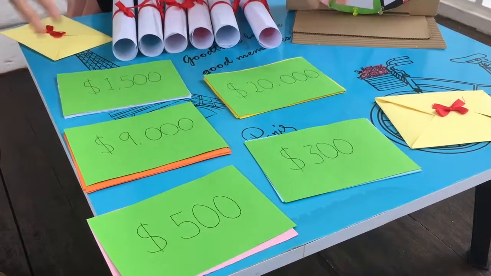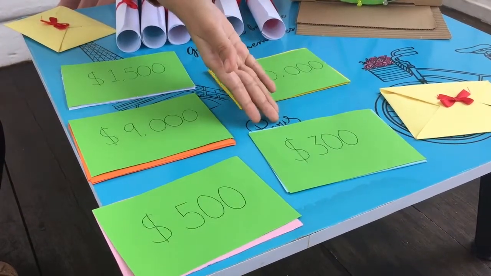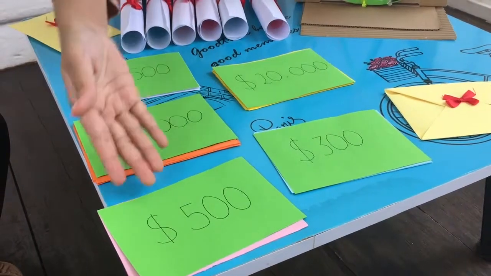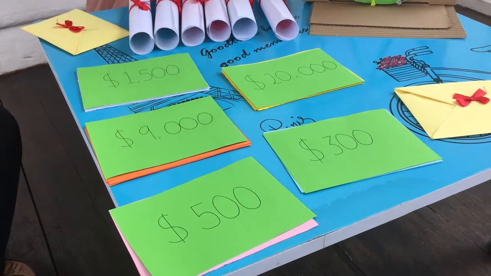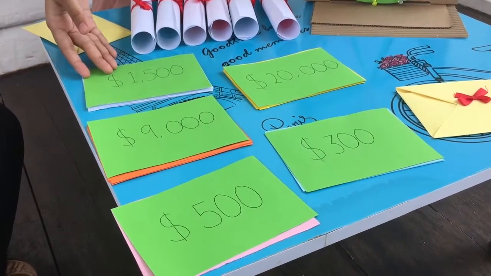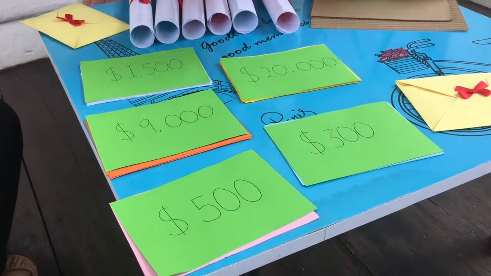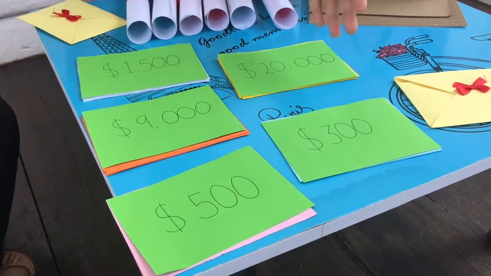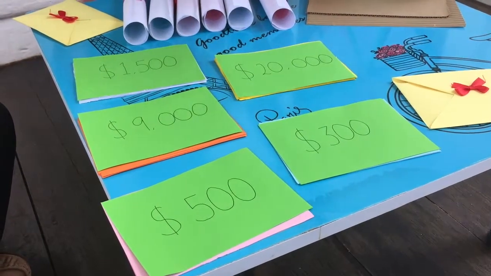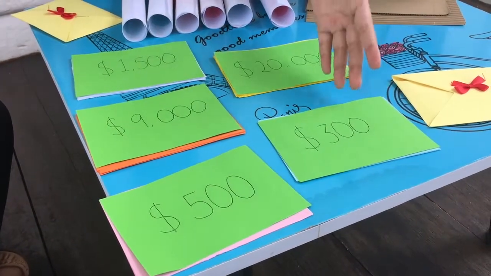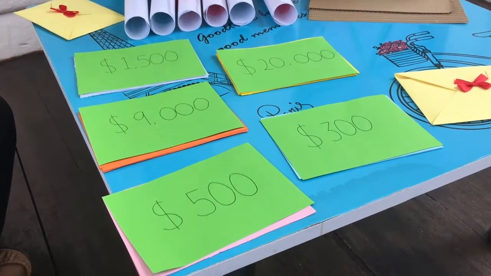So here is the list of the missions. As you guys can see, we have 300 Jutaria ringgit, 500 Jutaria ringgit, 9,000 Jutaria ringgit, 1,500 Jutaria ringgit, and 20,000 Jutaria ringgit. Each mission differs on the price of the mission. So the lower the price of the mission, the easier the mission is.